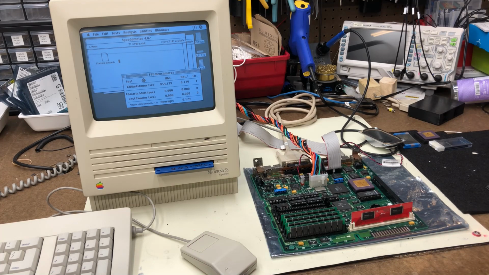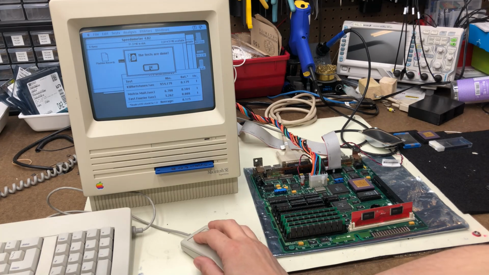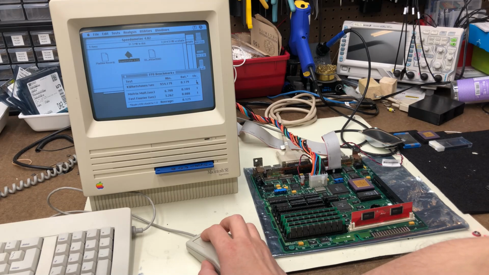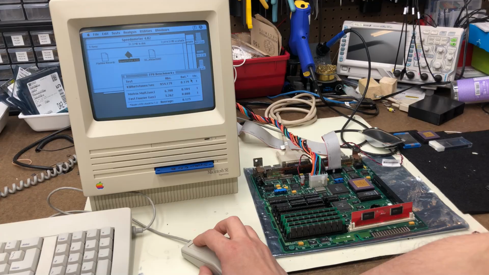It's working. That's awesome. Ta-da! Oh, that is great. So now I'm going to run this test again, but I'm going to run a bunch of iterations to really give the FPU a stress test.